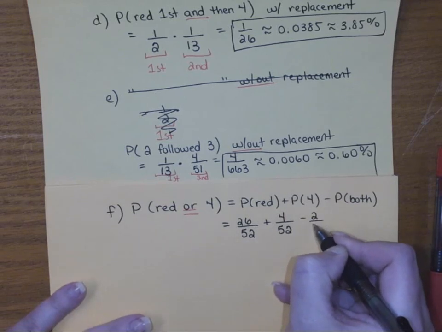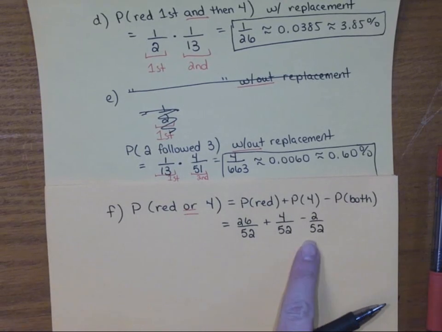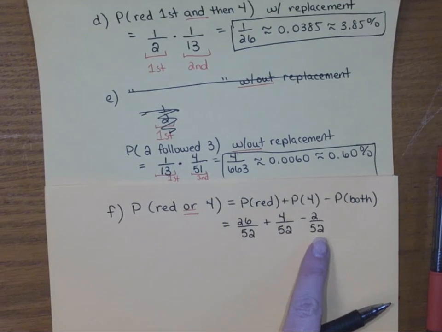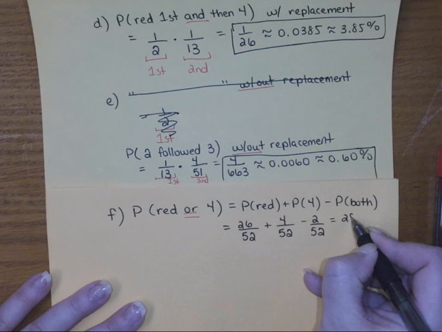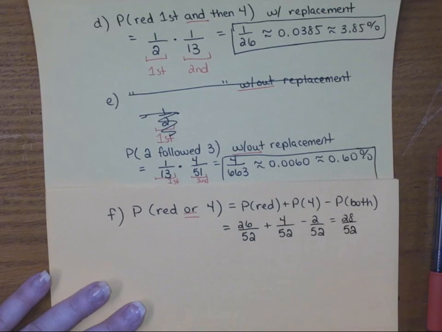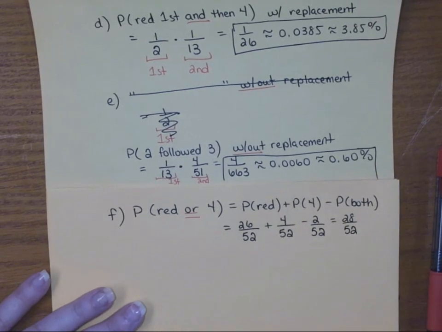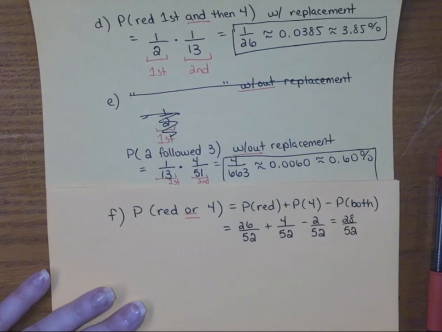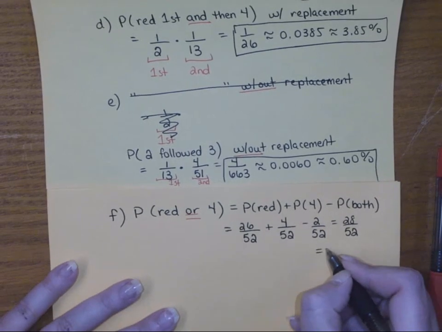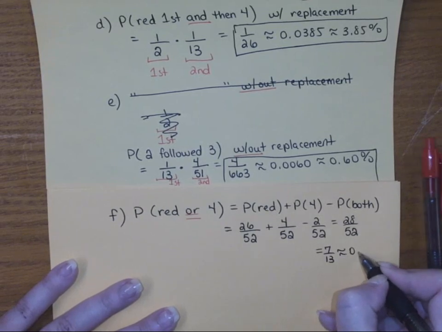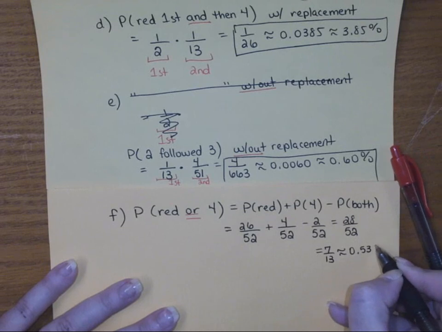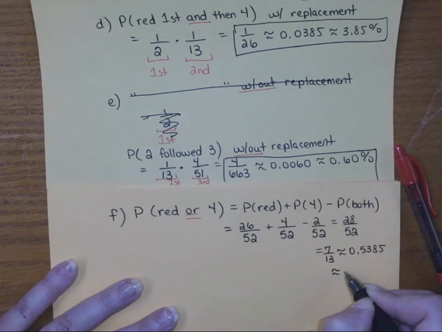There are 2. Notice why I wanted to have the unreduced fractions here. Notice I have a common denominator. So now I have 30 take away 2, which is 28 over 52. But make sure you reduce that. So 4 goes into both of those. So if I asked for a reduced fraction, you would need to give me 7 over 13. And that's about 0.5385 or about 53.85%.